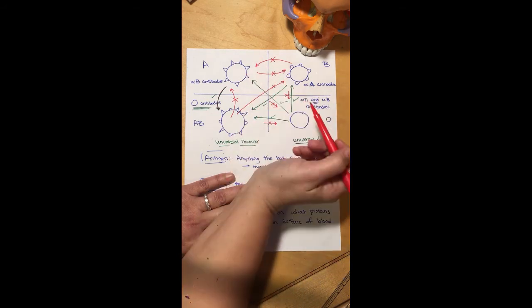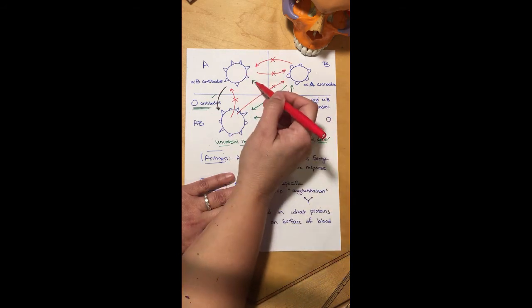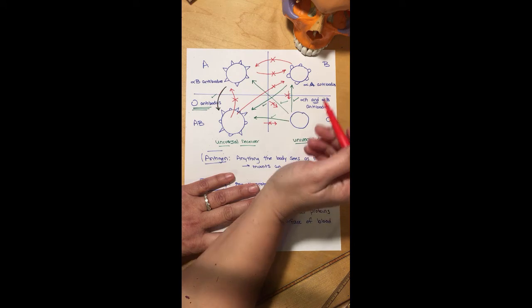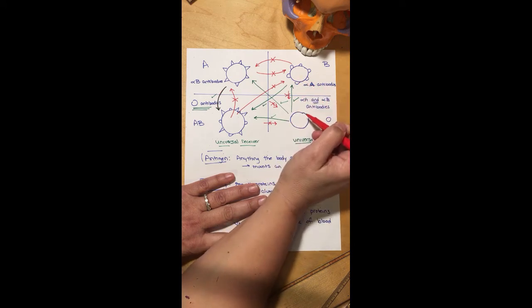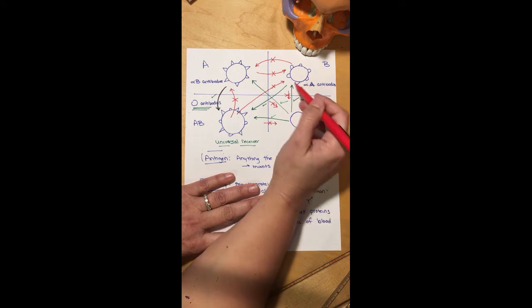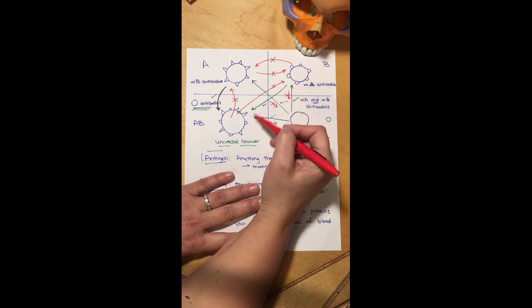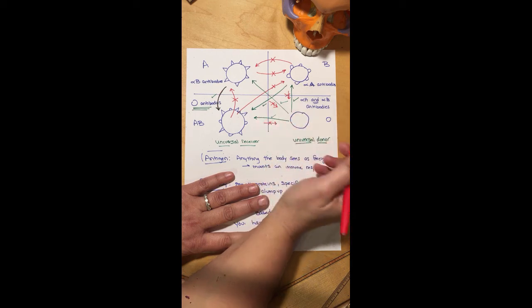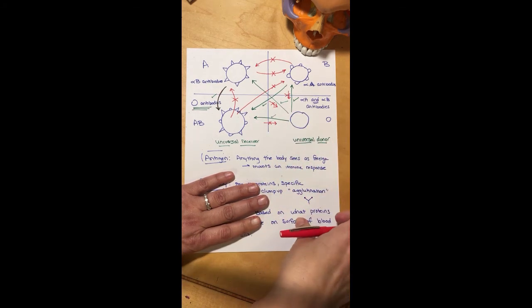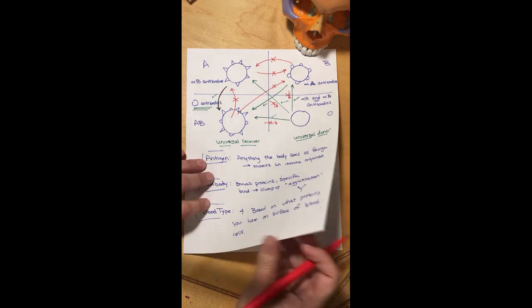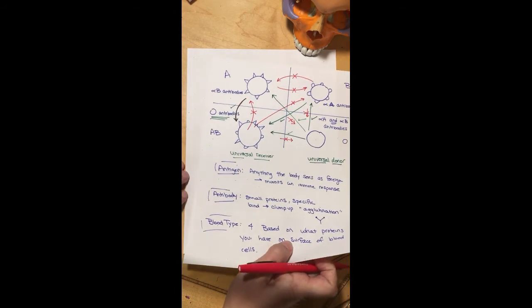So people with type A blood can receive from O and from A. People with type B blood can receive from B and from O. And people with type AB blood can receive from everybody but can't donate to anybody. Okay, so that is how we deal with blood typing, the major groups.